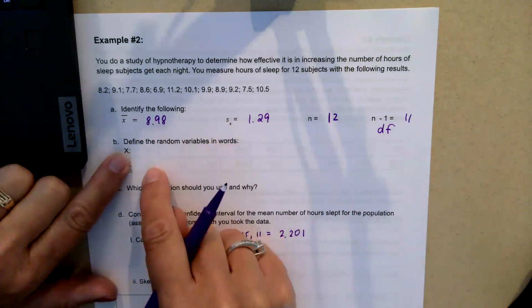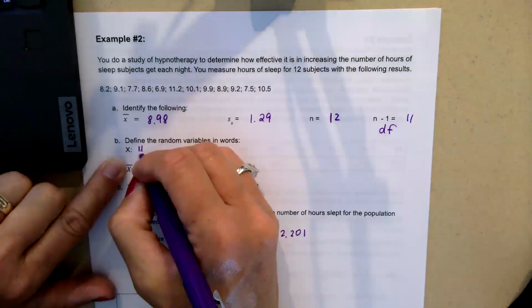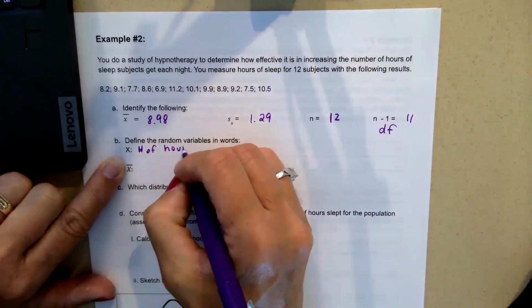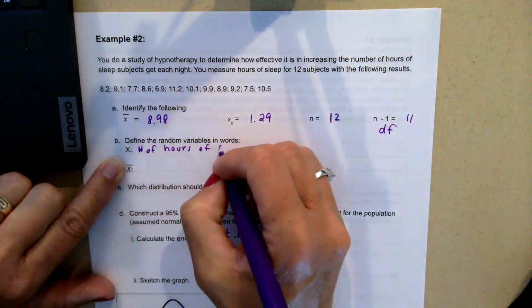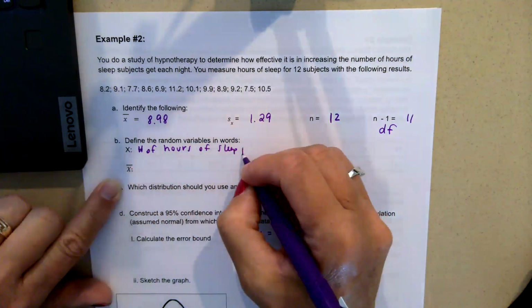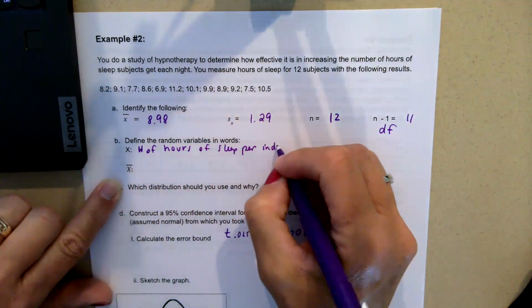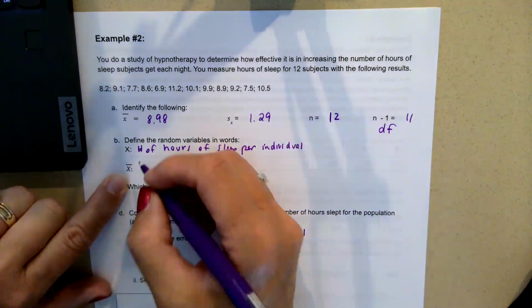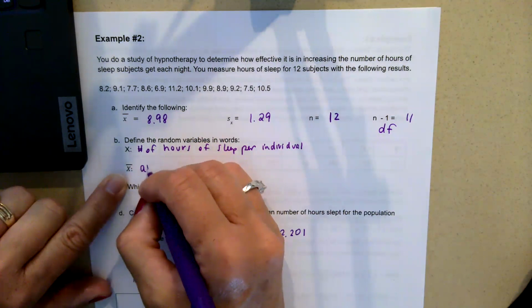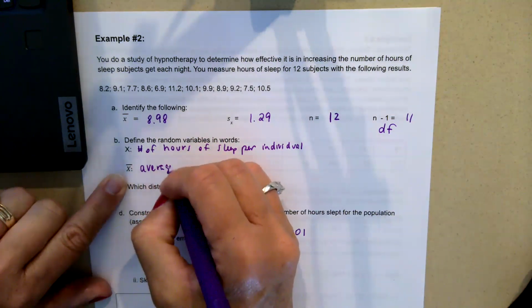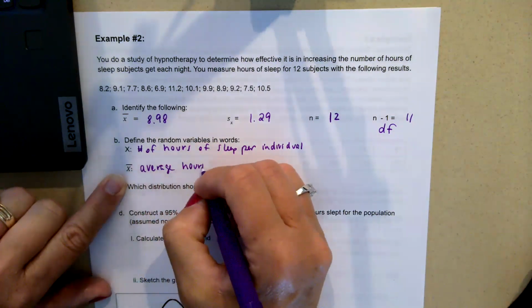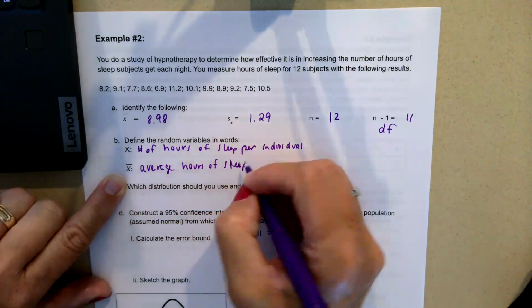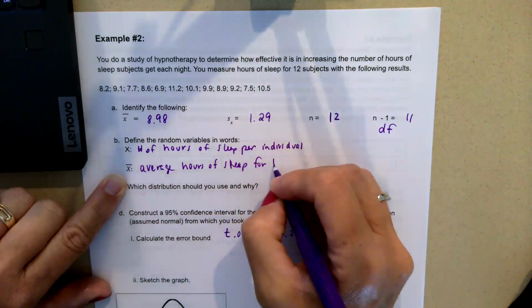So X is number of hours of sleep per individual, and X bar is average hours of sleep for the sample.